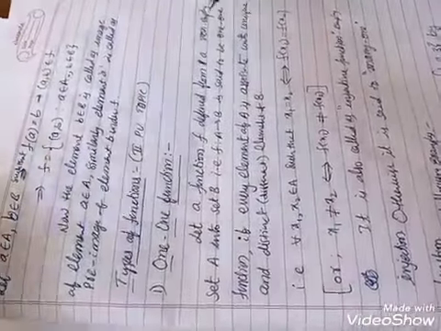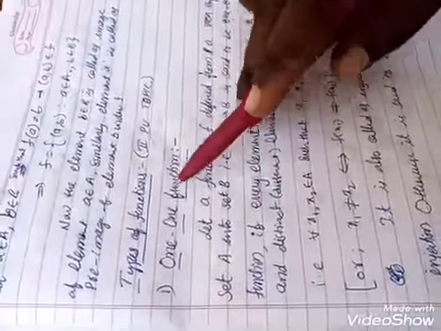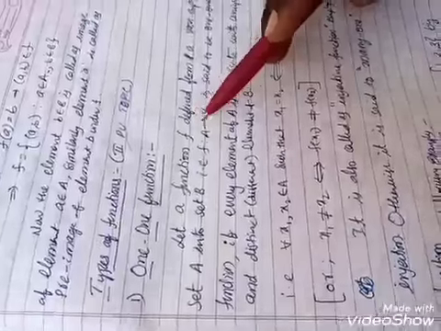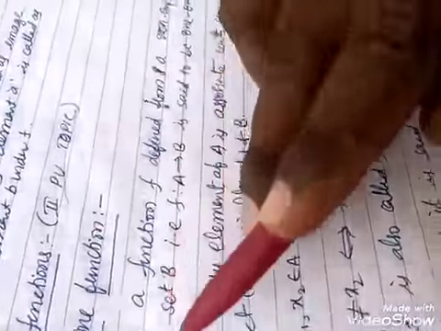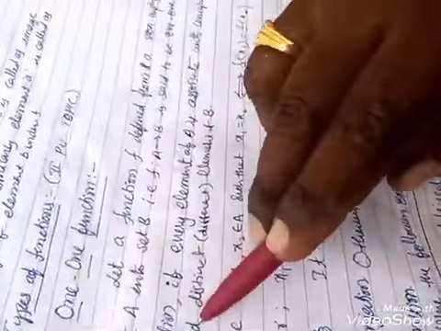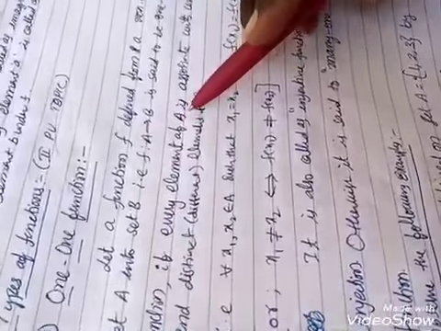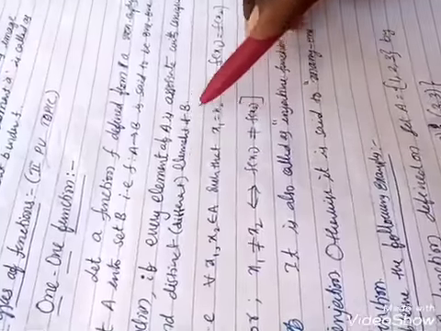Now we are moving into the types of functions. This is particular to the second year topic. First, one-one function. Let f be a function defined from a non-empty set A into set B, that is, f maps A to B. It is said to be a one-one function if every element of A is associated with a unique and distinct element of B.